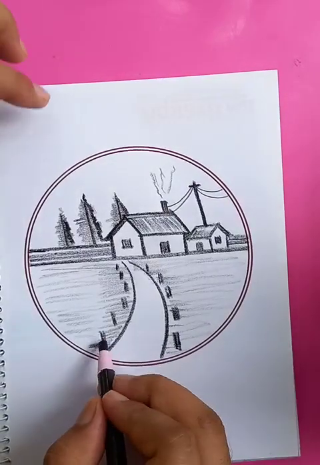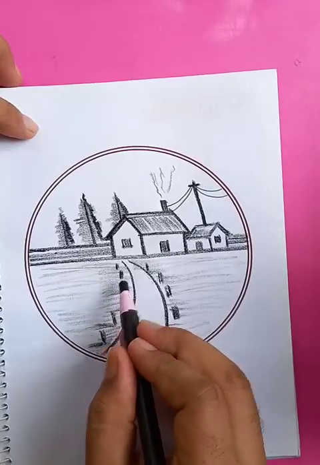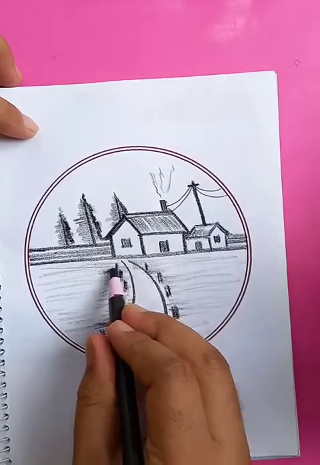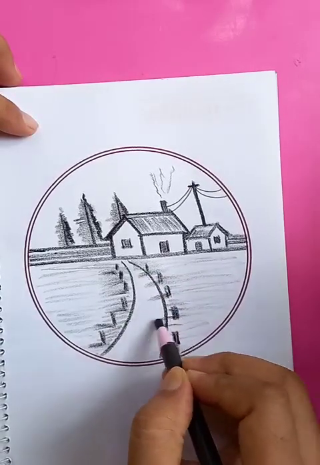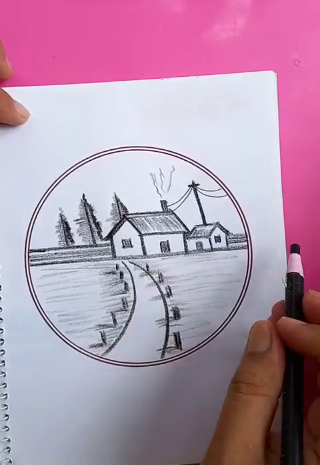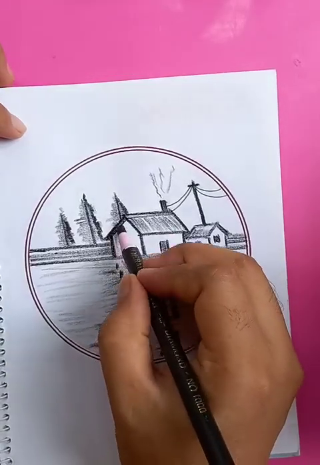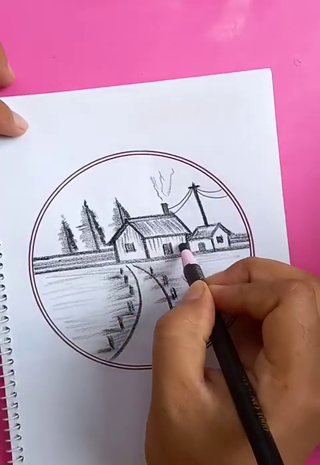Some shades you can see on the left side from each pole, because of the sunshine you can see the shades. Awesome. And some vertical lines you can see from here.